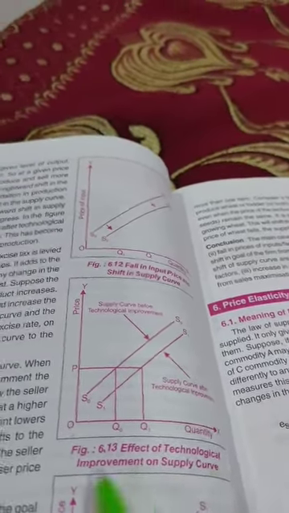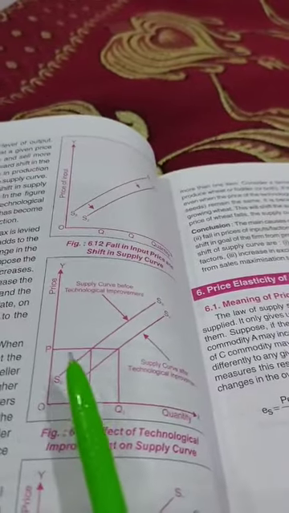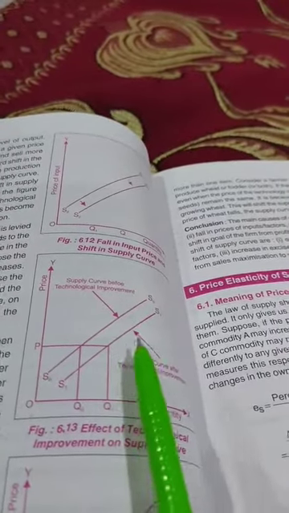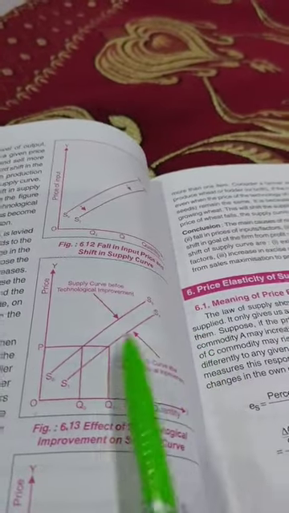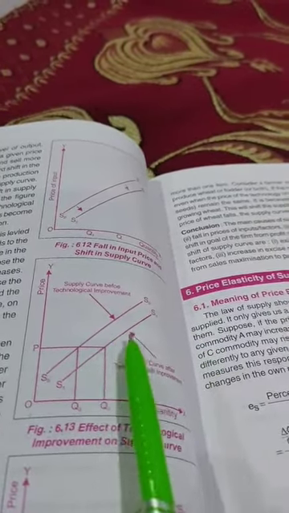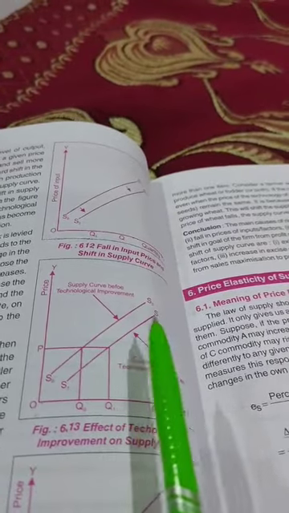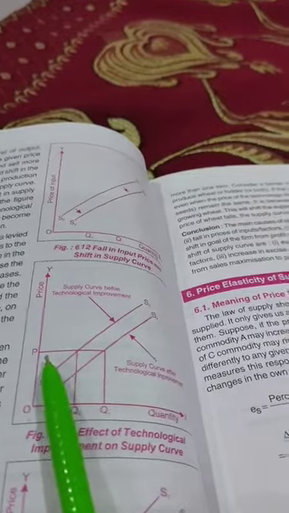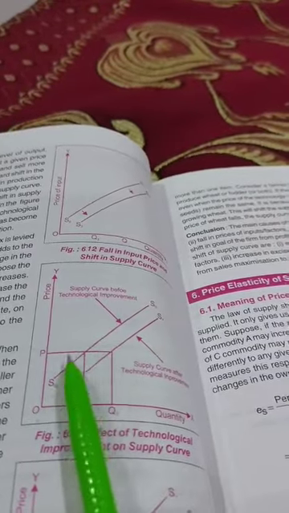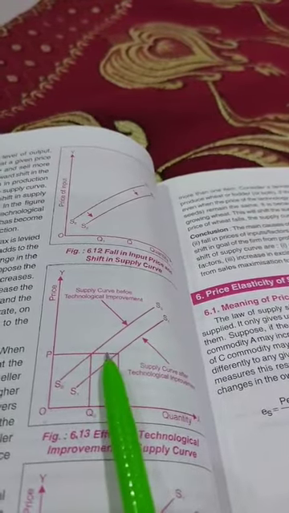At a constant price, if the producer supplies more, it implies the profit share will increase, because the cost of production will decline as a result of using updated technology.